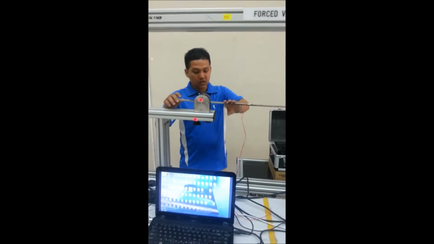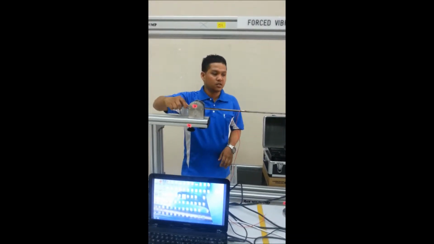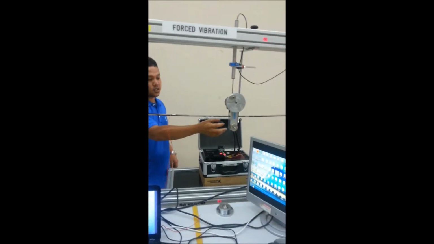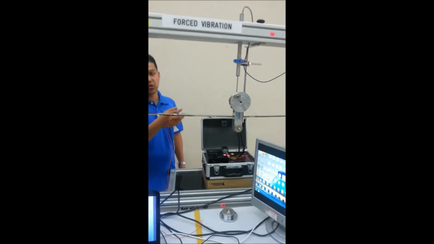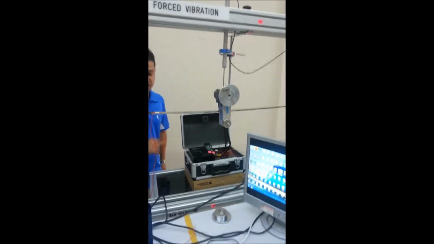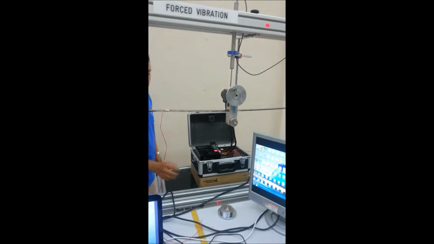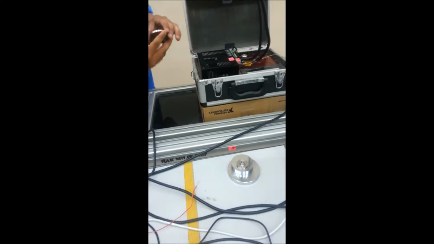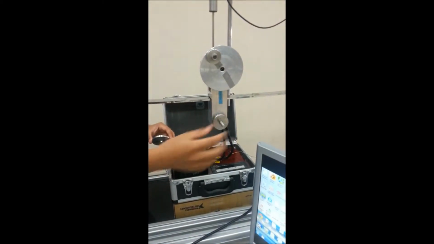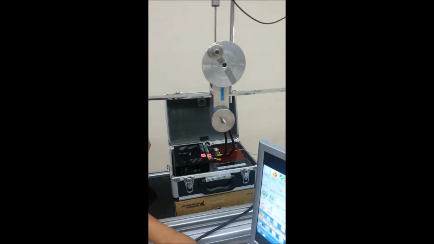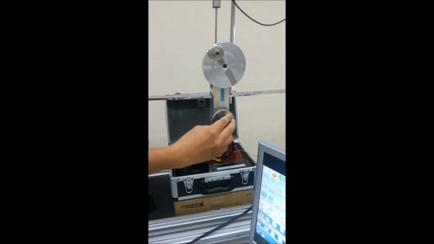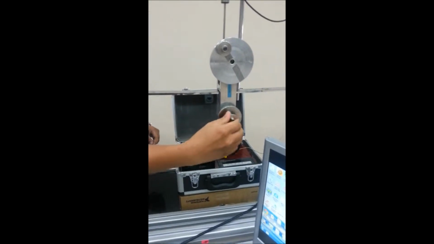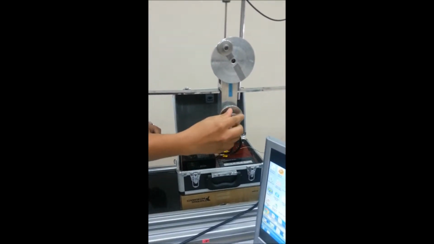Set up the model for the experiment. Then set up the motor and adjust it following the experiment. Set up the mass at the motor. We use three types of mass: 100, 300, and 500 gram.